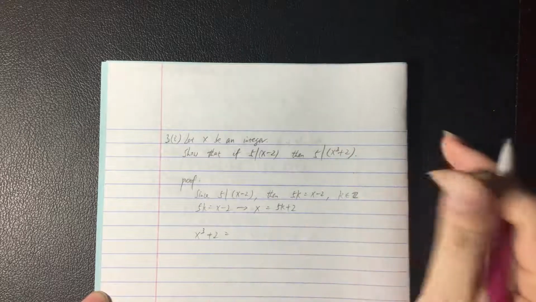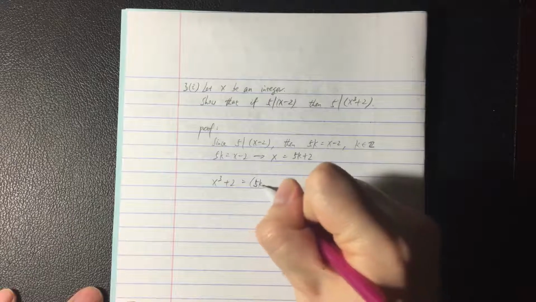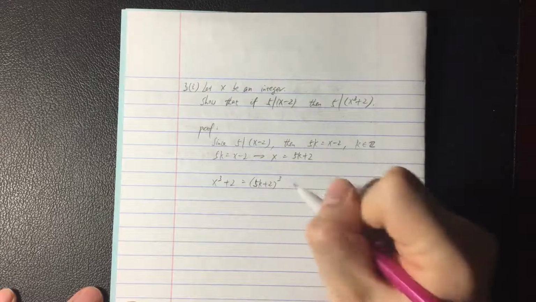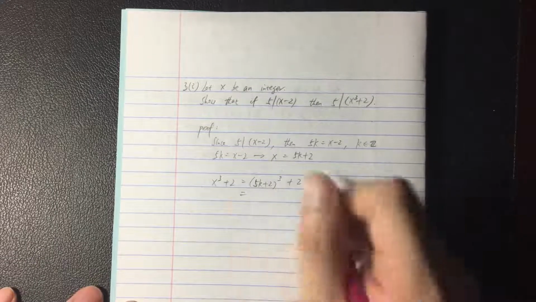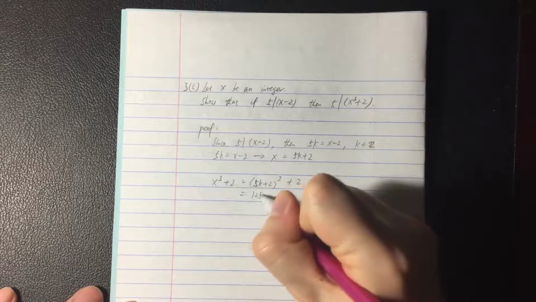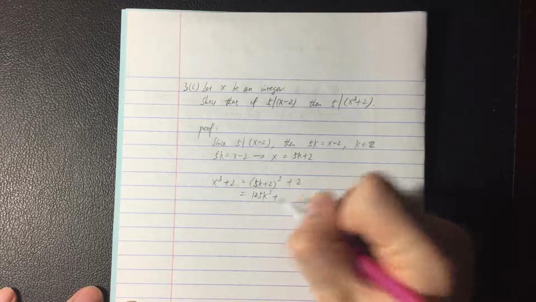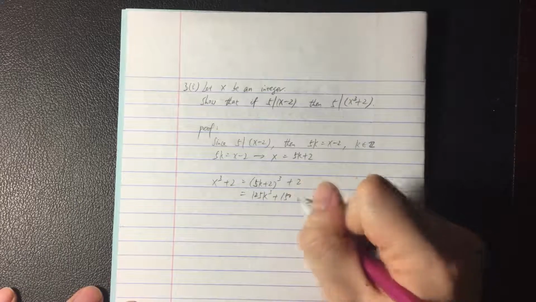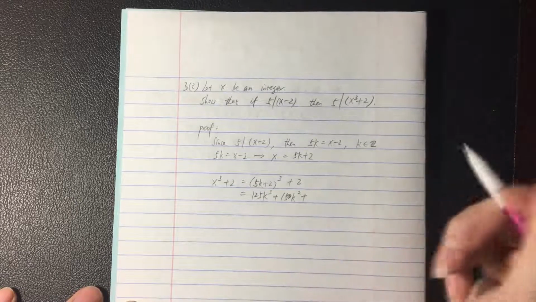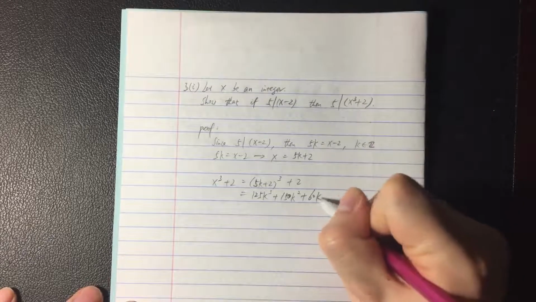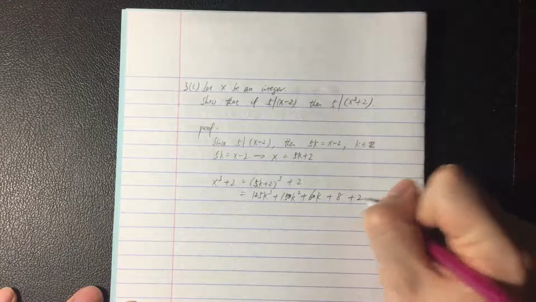x cubed plus 2 can be rewritten as 5k plus 2 cubed plus 2. For 5k plus 2 cubed, if I expand the perfect cube, I get 125k cubed plus 150k squared plus 60k plus 8, plus 2.